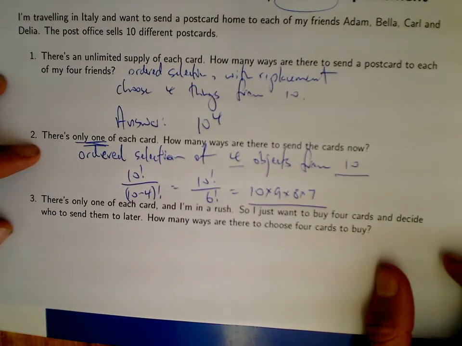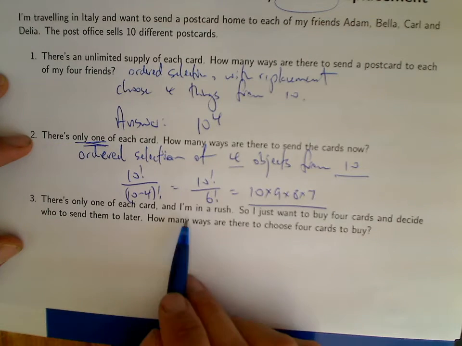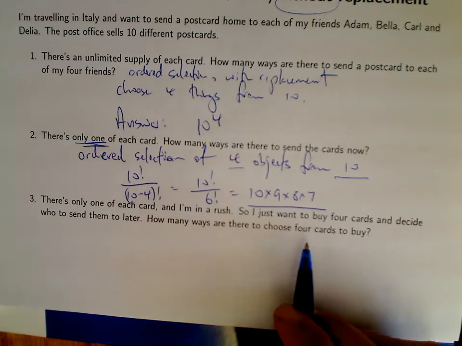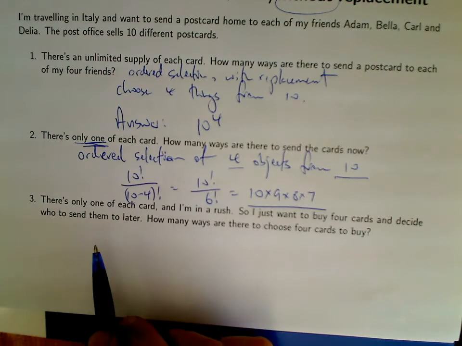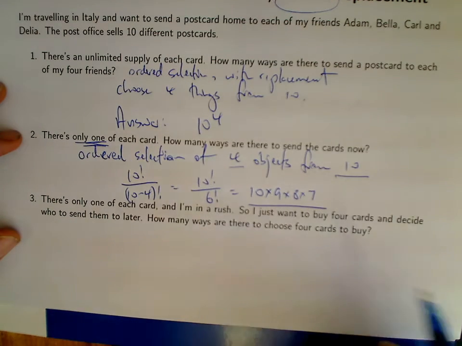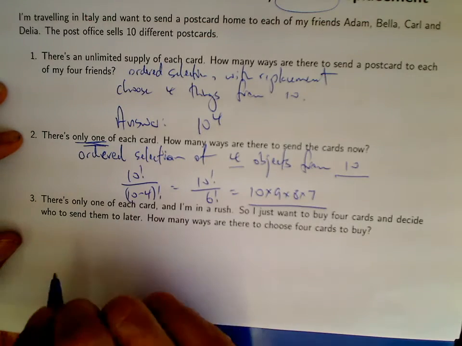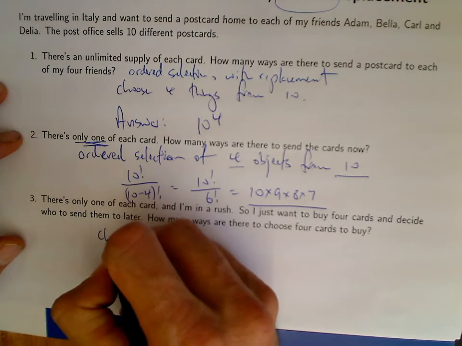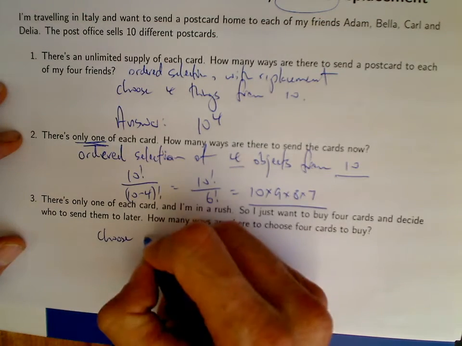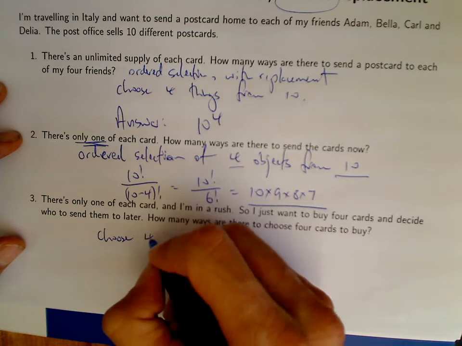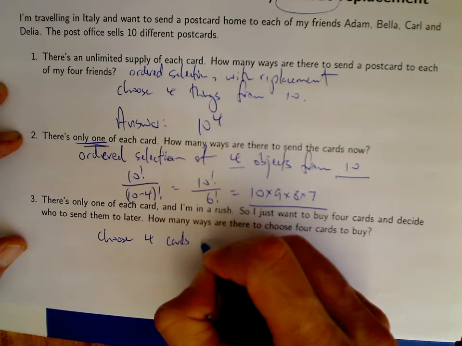Alright, so finally, there's only one of each card, and I'm in a rush. So I'm just going to buy the 4 cards now, and later on I'll decide who's going to get which of the 4 cards I get. So now how many ways are there to choose the 4 cards to buy? Again, we want to choose 4 cards from 10.